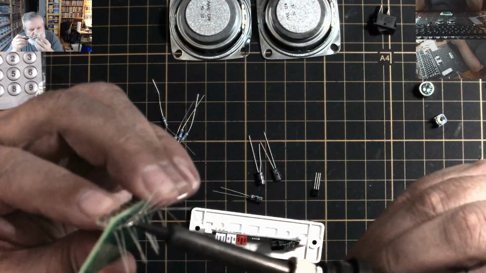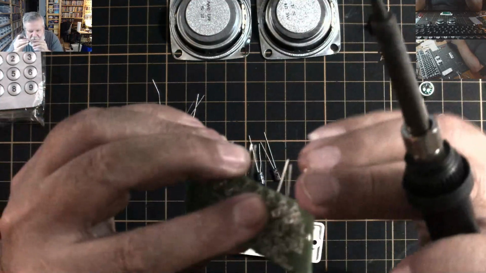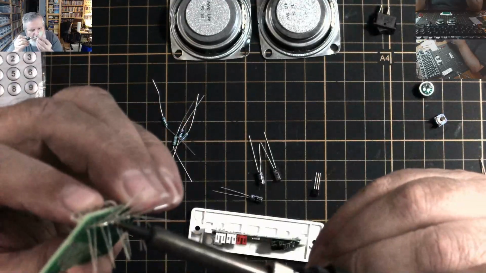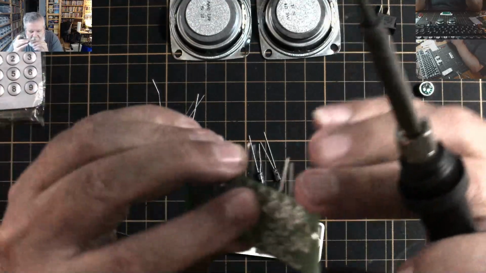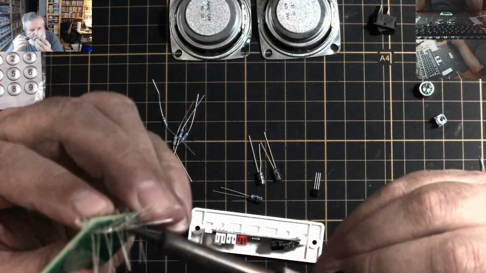So what we're doing is just pushing down on the LEDs so they're flat, and just re-soldering the one leg.